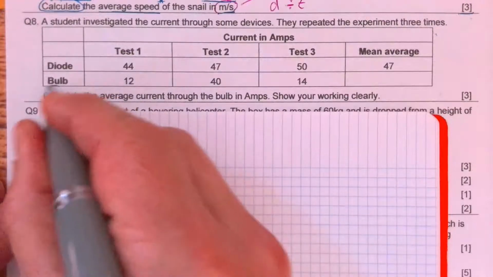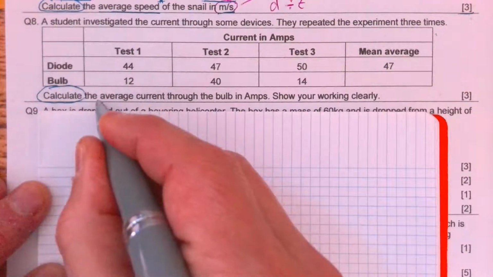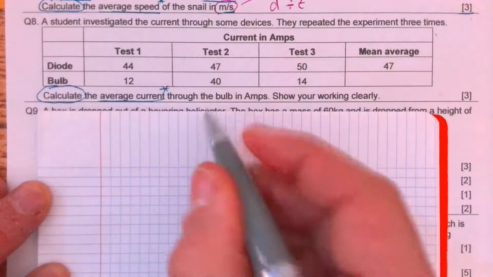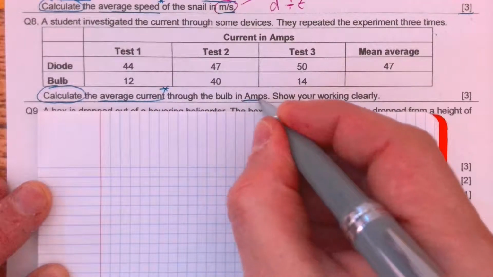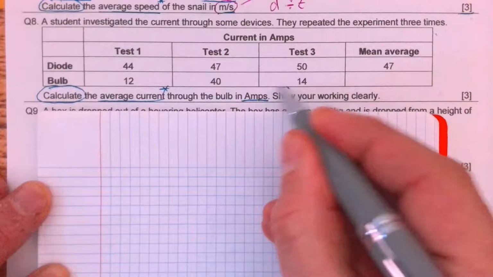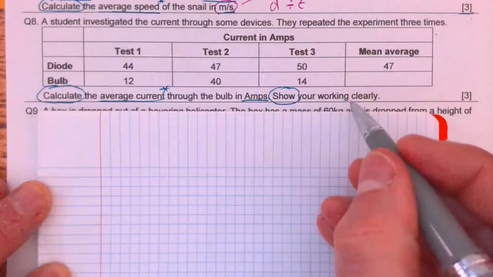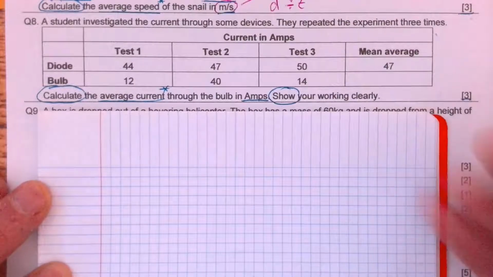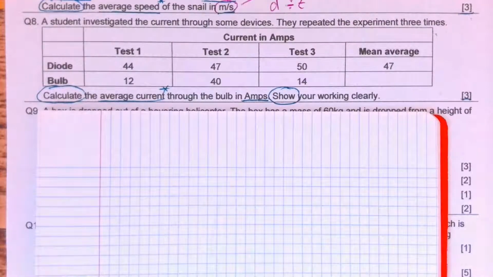Calculate, it's a calculate question, so calculate the average current through the bulb in amps, that's important. Show your working clearly, and it's worth 3 marks, which is quite a lot for working out the average. So straight away alarm bells are ringing because that seems like a lot of marks. I might expect an average to be 1 mark, maybe 2 typically, but to be 3, just to find 1 average, that suggests there's something else going on here. And remember, the examiner is sneaky, they will try and catch you out.